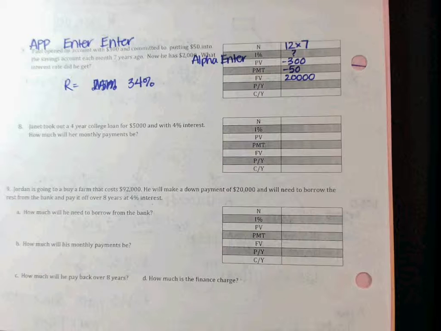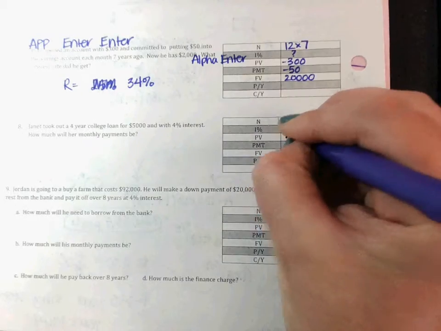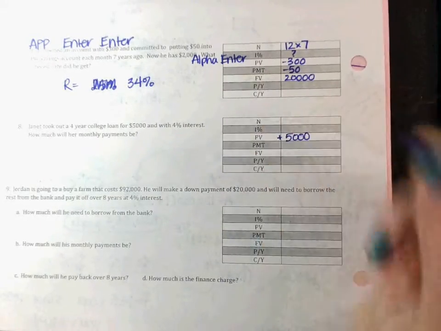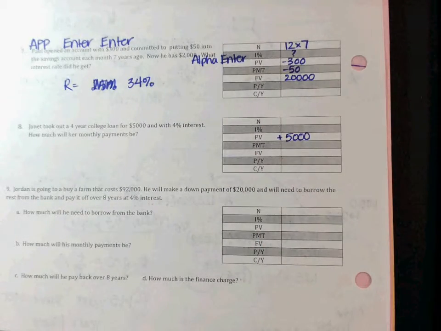It says Janet took out a 4-year college loan for $5,000 with 4% interest. How much will her monthly payments be? Okay, question. If it is a loan, what's happening with the money? Is she giving the money or are they giving her the money? They're giving it to her, so her BV should be positive. She's receiving the loan, so it's a positive.